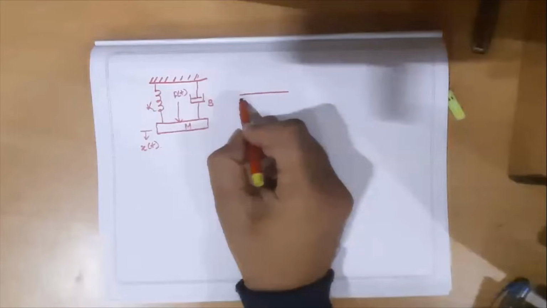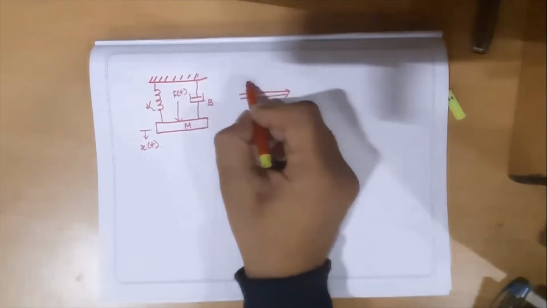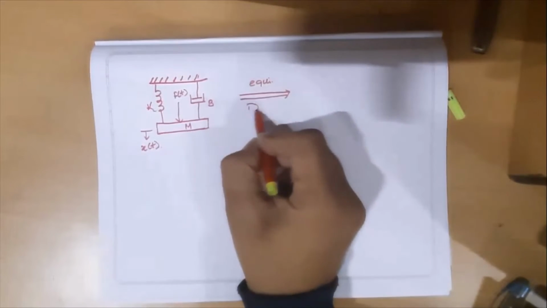So that is the equation which governs the fundamental laws. You cannot randomly write mass in terms of any random equation. That's not mathematical modeling, so please remember. So coming to the mathematical modeling of this system, I'll start with another approach.